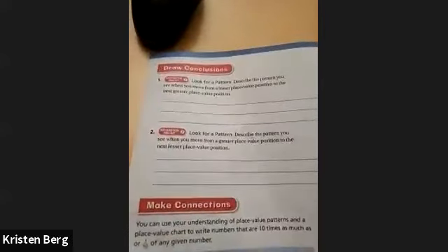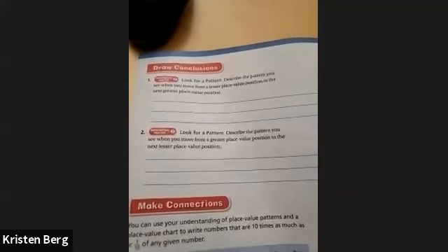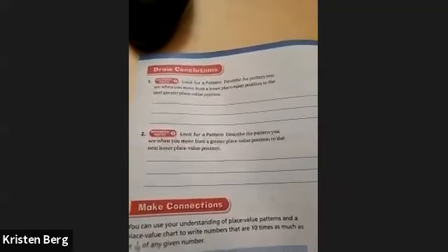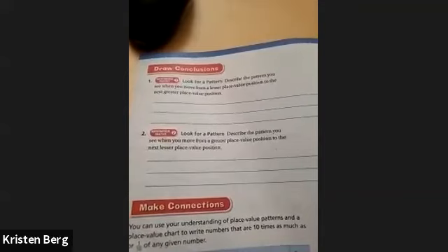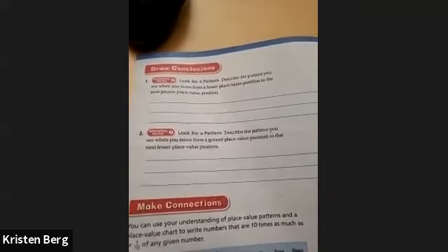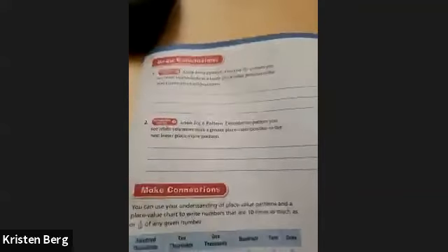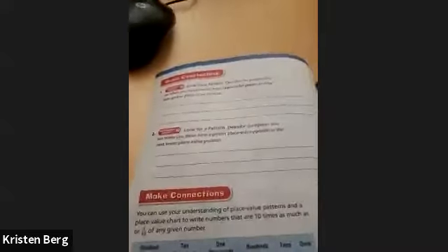Then we're going to flip it over and we're going to do some of these. So the first thing it says, describe the pattern that you see when you move from a lesser place value position to the next greater place value position. So this is what is going on.